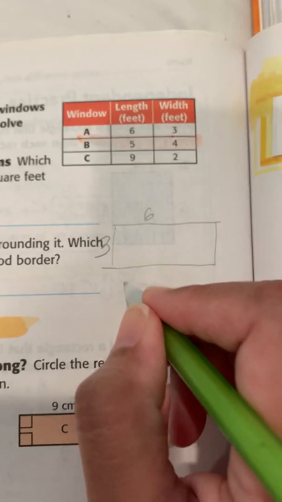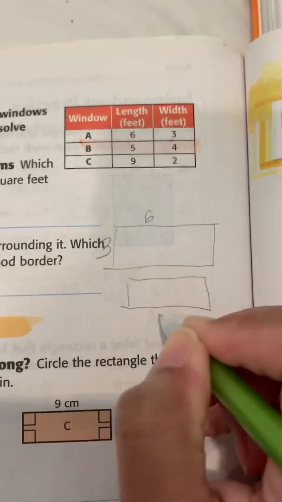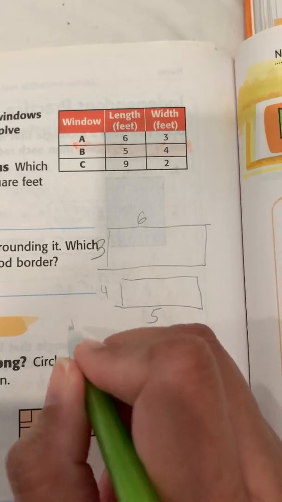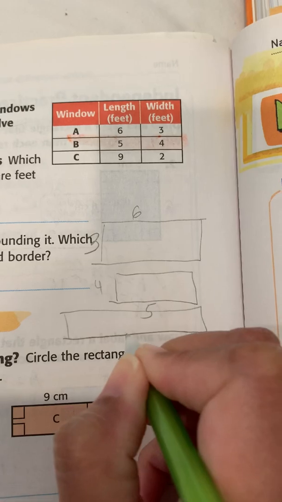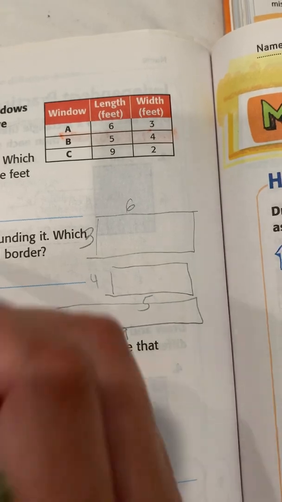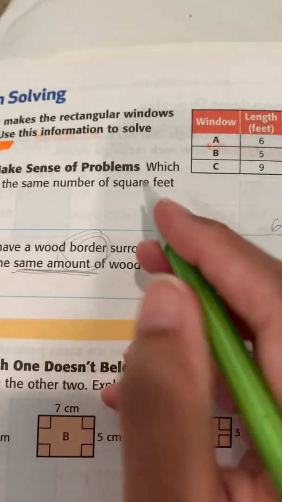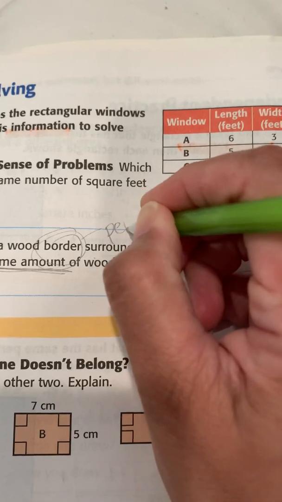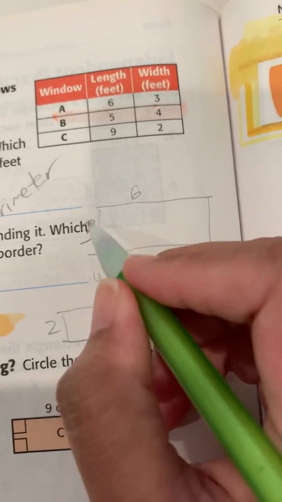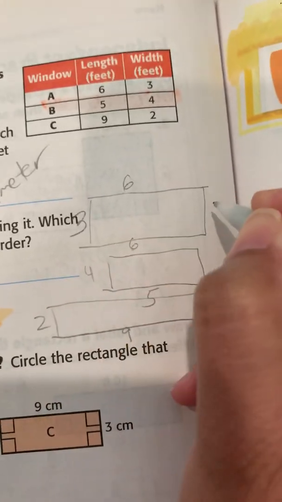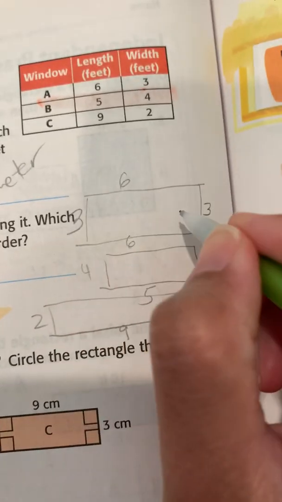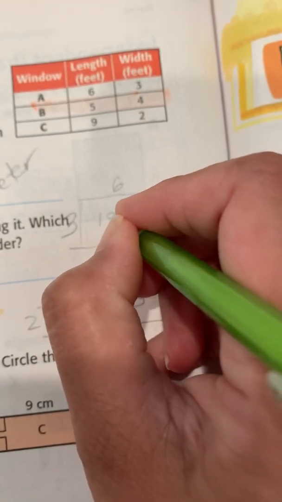And this one is 5 and 4. And the third one, 9 and 2. Okay, so border in the problem usually indicates that you're talking about perimeter. Okay, so let's take a look. Here it's 6, here it's 3. So that's 12. And then you have 6. So 12 plus 6 is going to give you 18.